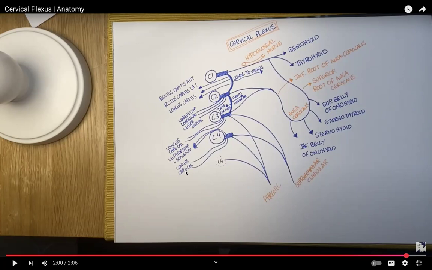But I'll leave the brachial plexus for another day because I don't want to bombard you with so much. So let's leave it at the cervical plexus today. And whenever you want, the next time we study, the first thing we're going to do is the brachial plexus.